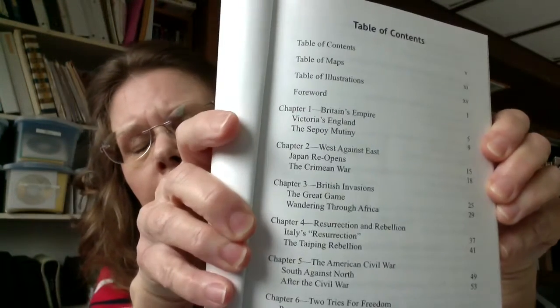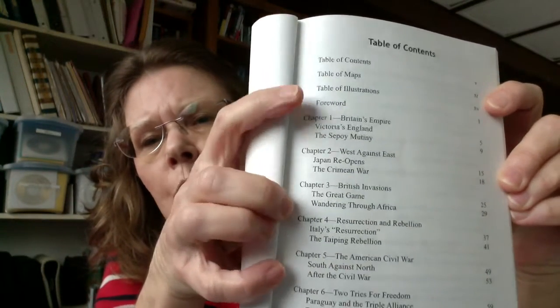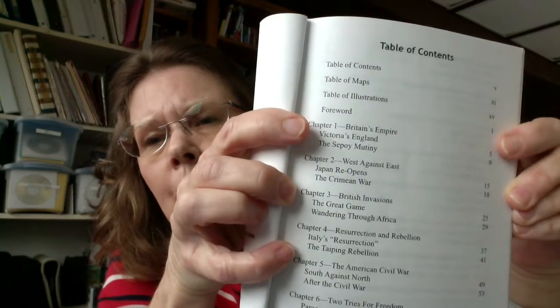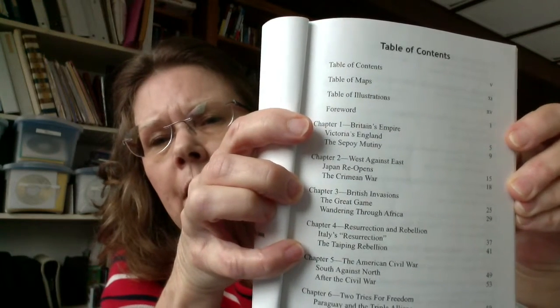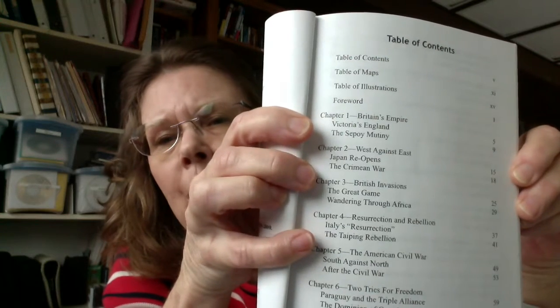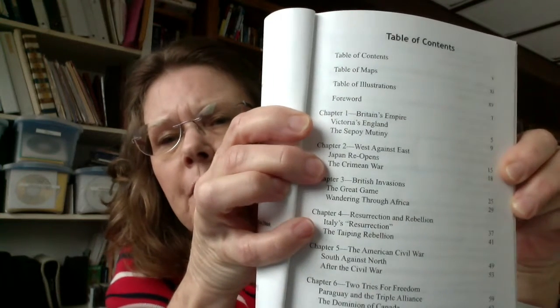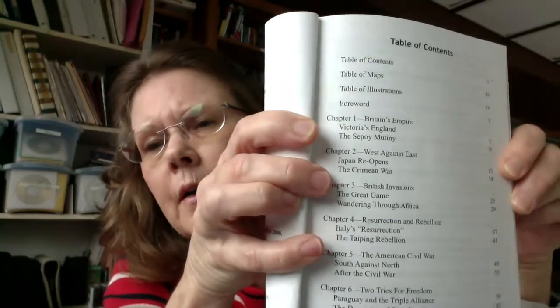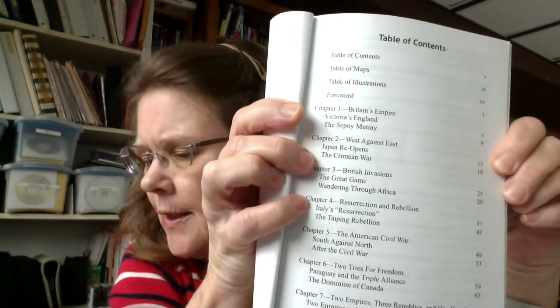Okay, which chapter. Here on this one, chapter 1 is right here, and it tells you what pages it is over here. Chapter 2 is down here. It tells you what page. Japan reopens on page, that's on page 15. The Crimean War, it's on page 18. Okay, that's what the table of contents is.